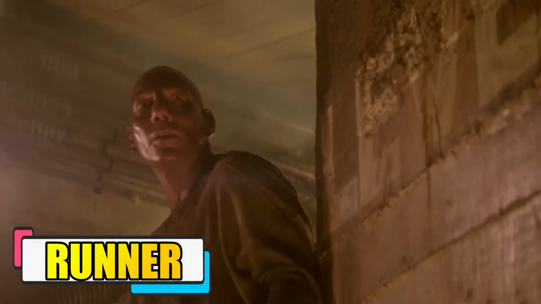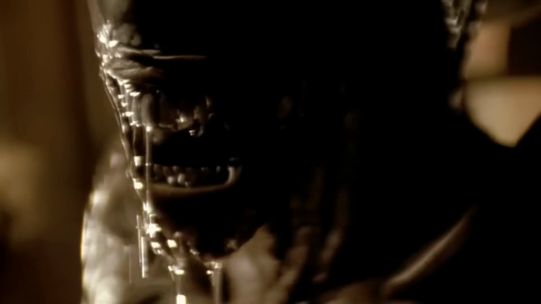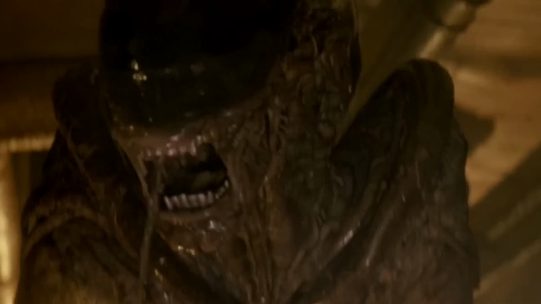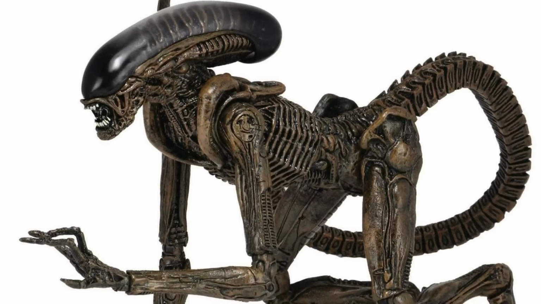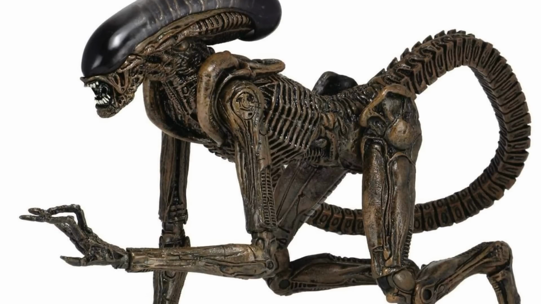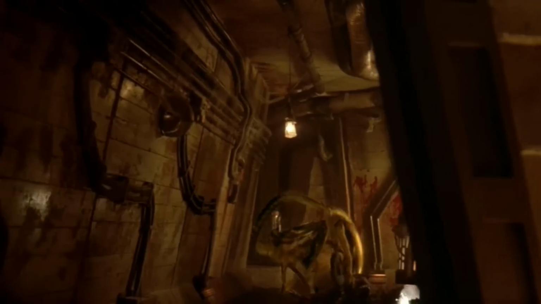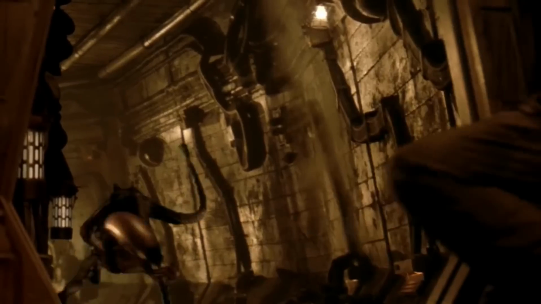Runner. The runner is also called the dog alien, and just as the name suggests, these creatures are incredibly fast. These xenomorphs work as sentries, and they are capable of spitting acid from their mouths. Physically, they are different from the human-spawned xenomorphs, and this is simply because the xenomorphs are imbibing some aspects of the host. They could walk or stand on their hind legs, and they are regarded as the fastest among xenomorphs.